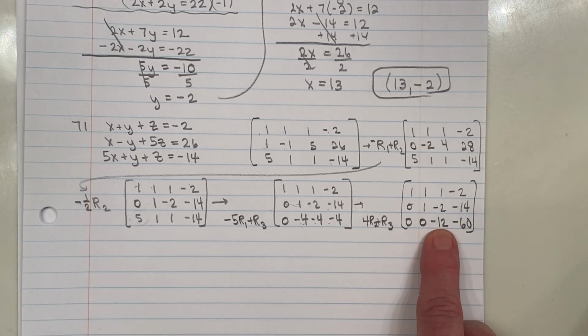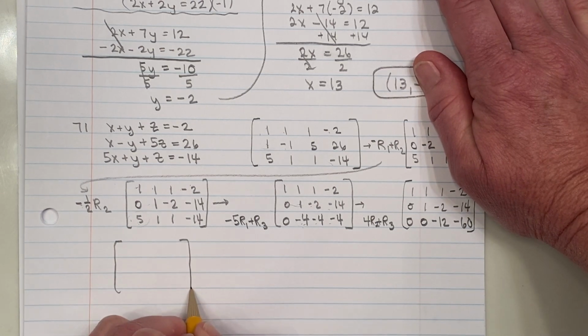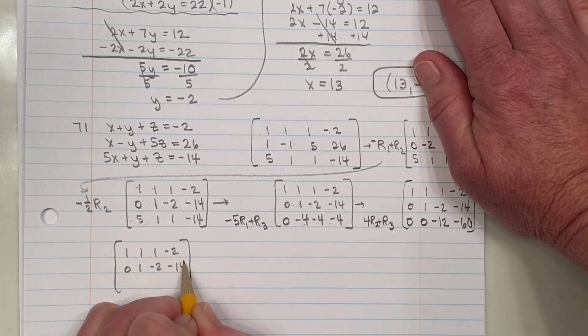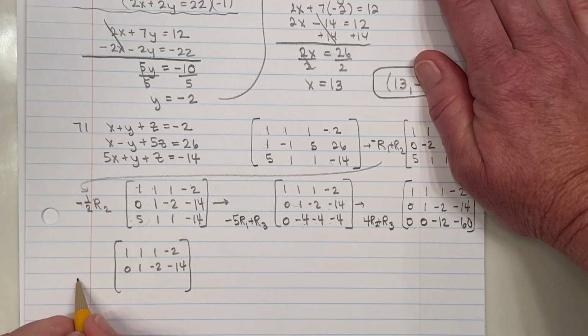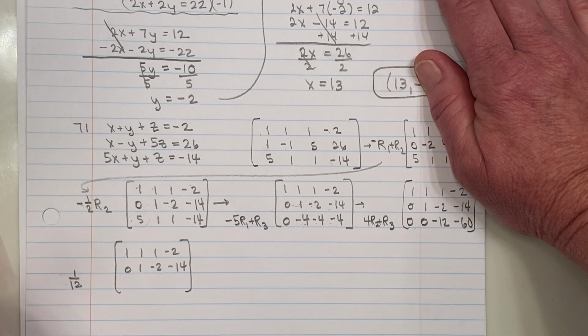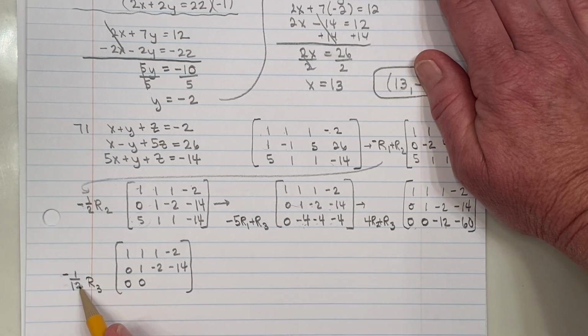And finally, we need that to be a 1, so I'm going to divide by -12. I'm going to take the last row and divide by -12 to make this a +1. That's the same thing as multiplying by -1/12 times row 3 only. So 0 times -1/12 is still 0. 0 times that number is still 0. And then -12 divided by -12 is 1. And -60 divided by -12 is 5.